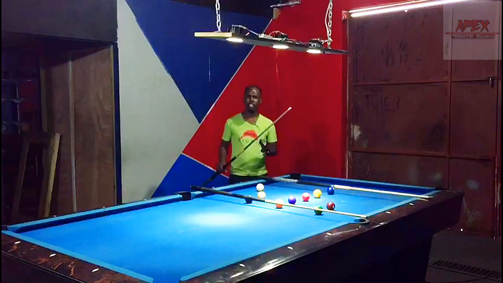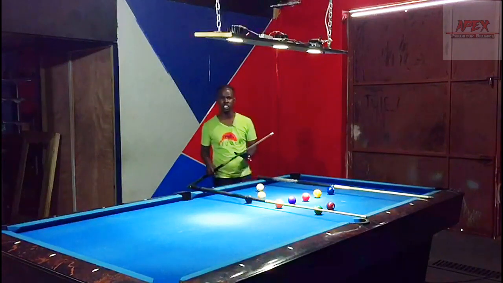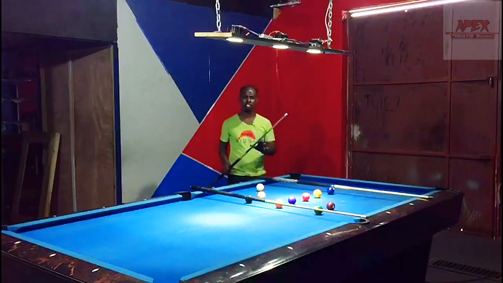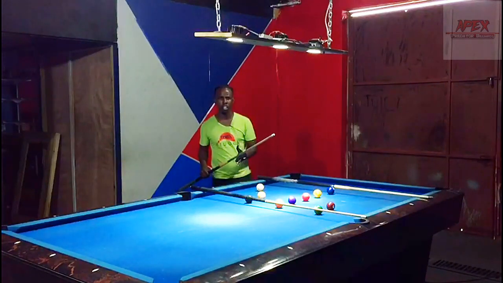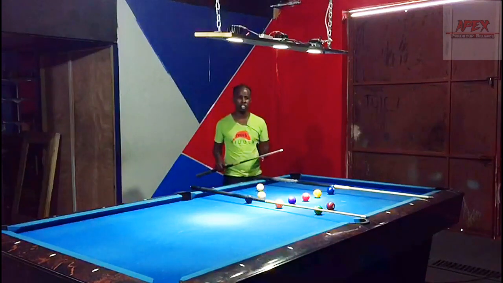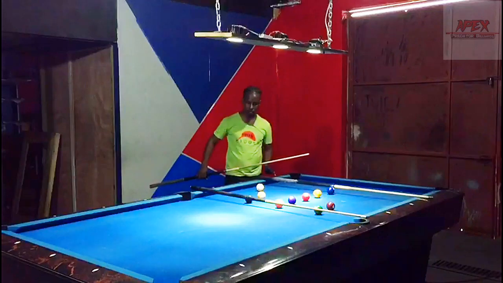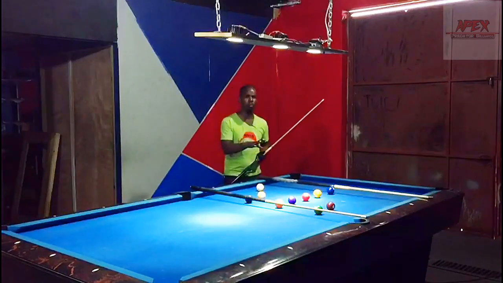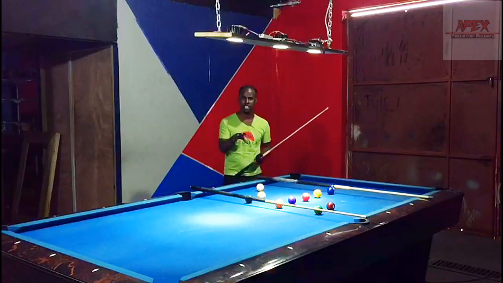Now, during my training over the past couple of months, I've been playing these shots a lot. And what I've realized is that whenever I'm on the wrong side of an object ball and I need to play a particular shot into the side pocket to go maybe a couple of rails here and come around, the cue ball tends to always do something very consistent. And I'm going to be demonstrating that to you.